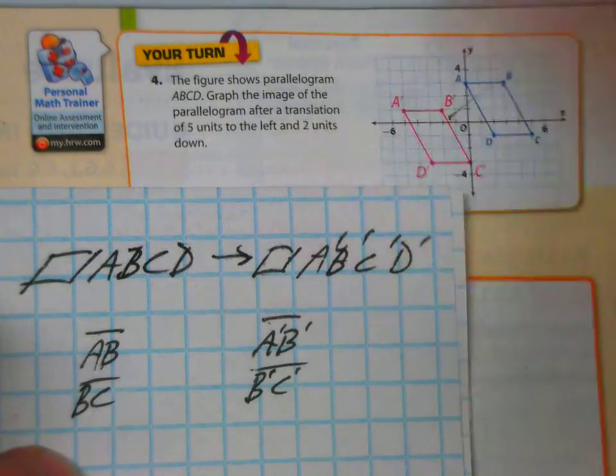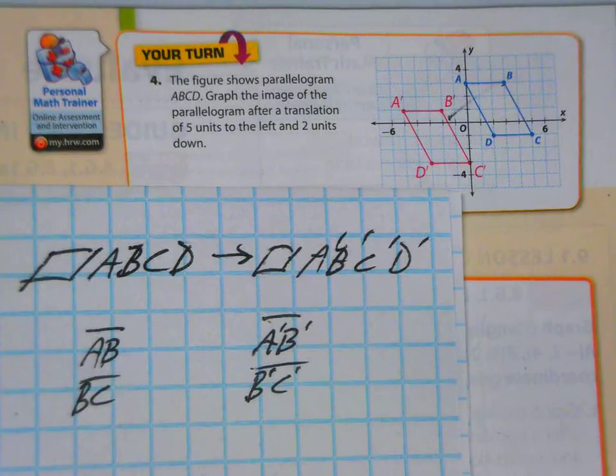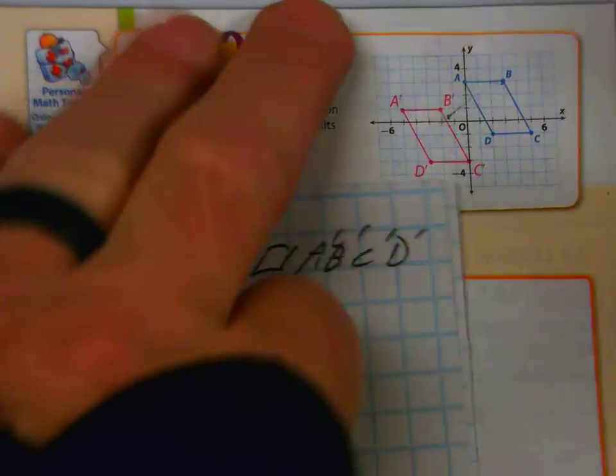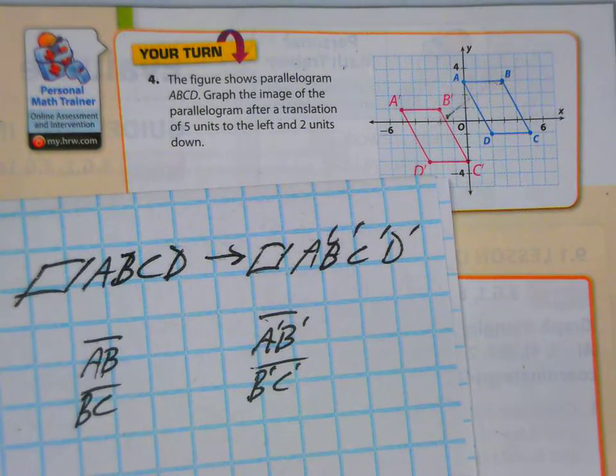Yeah. Oh no, I wrote in my book. Uh-oh, I'm in trouble for that, bro.